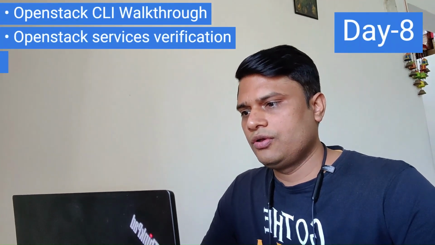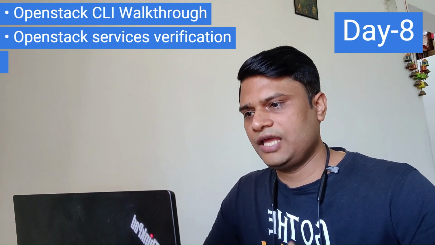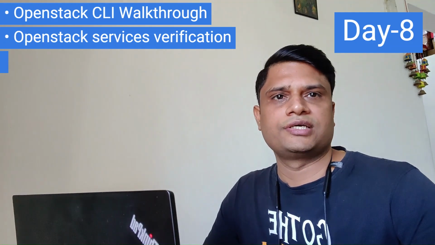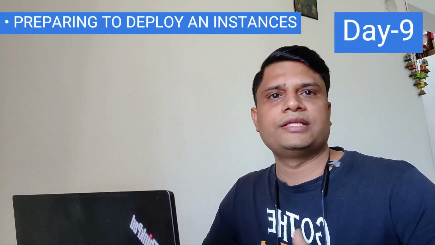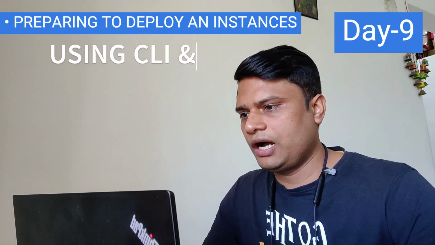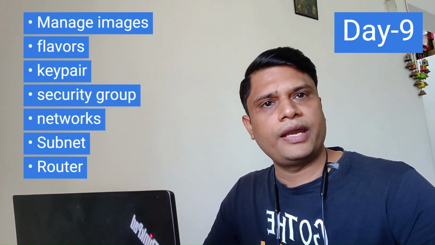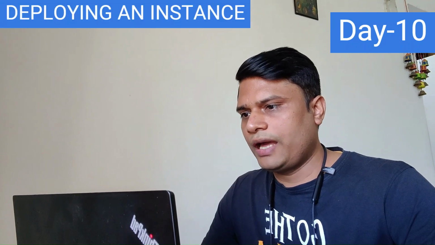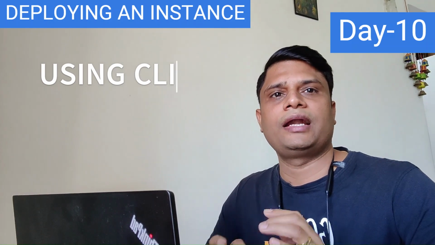Then on day 8 we will do some command line interface work for the same OpenStack. So that will be the OpenStack CLI walkthrough and OpenStack service verification, like what services are available, and how you can start, stop and restart the services, right? On day 9 we will prepare to deploy instances using both CLI and GUI, right? So here we will see how to manage images, flavors, key pairs, security groups, networks, subnets, routers. And then on day 10 we will discuss deploying an instance using CLI, and we will do a practical on how we can deploy an instance using the command line interface, right?